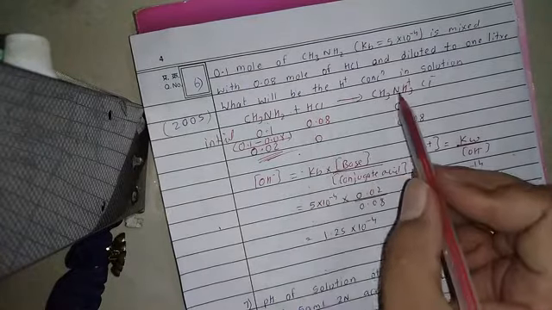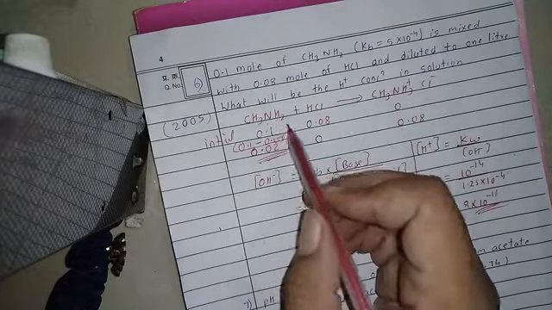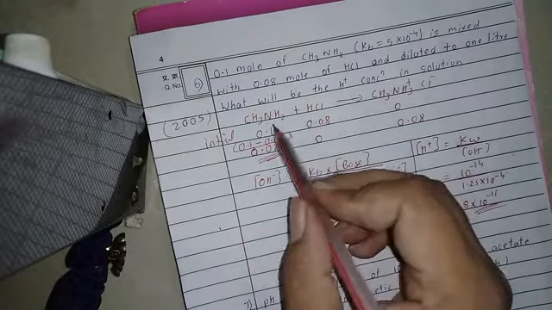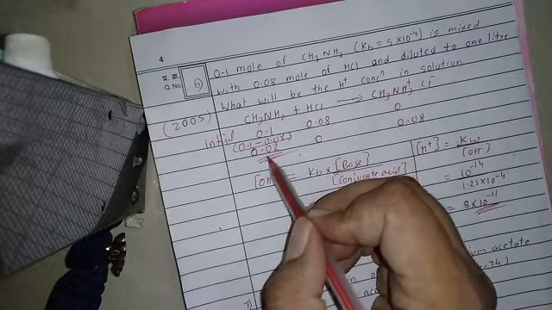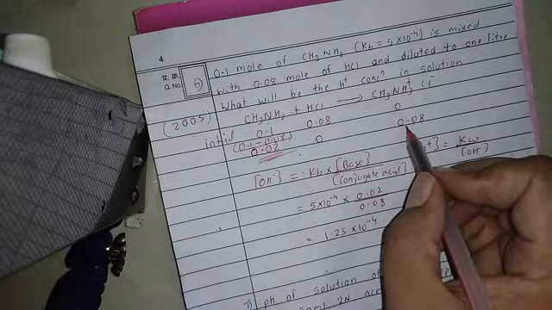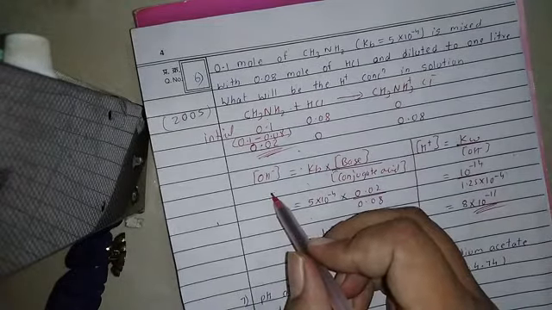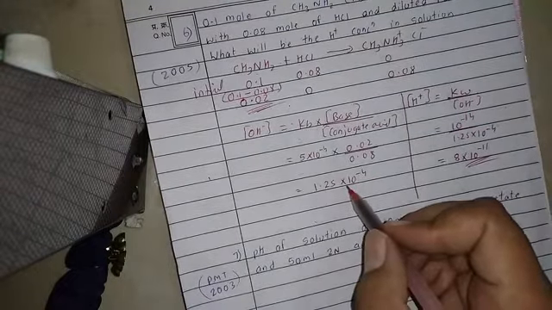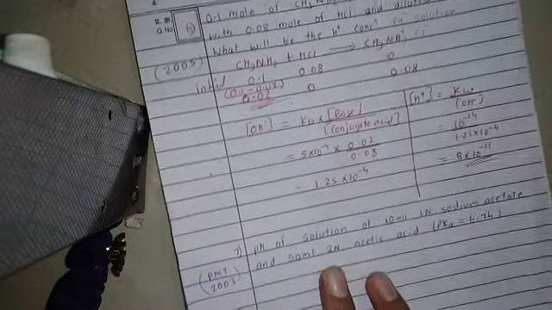Base with the acid produces the salt. So 1:1, 0.1 and 0.08 we have mixed. So out of 0.1, 0.08 is reacted and 0.02 is remaining, that is the base, and the salt concentration will be 0.08. So by substituting into the formula for OH minus, we get the concentration of OH minus, and then we determine the H plus ion concentration.